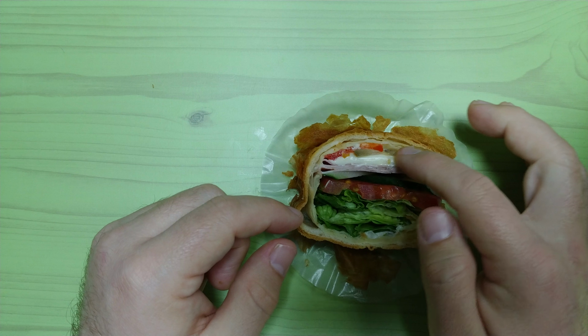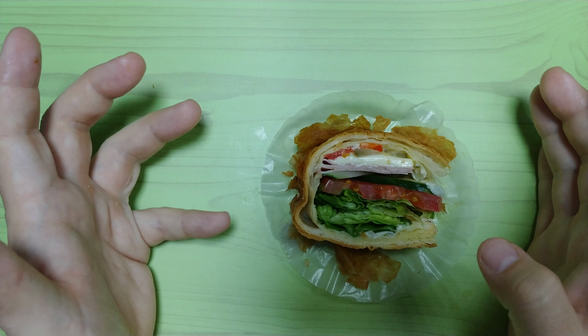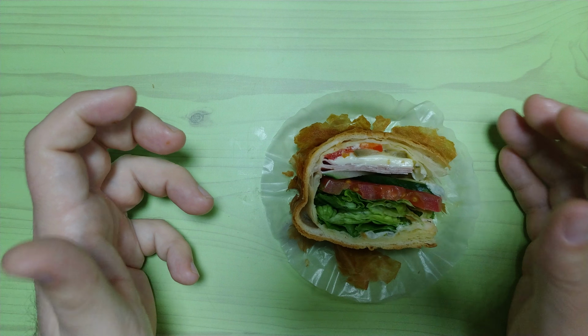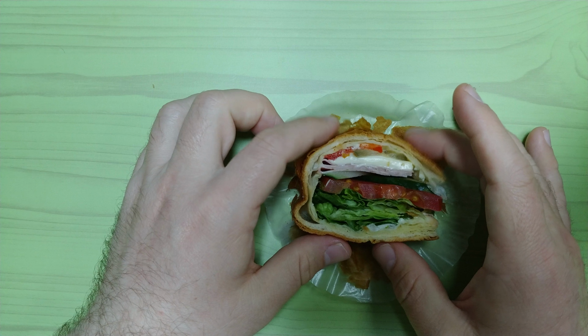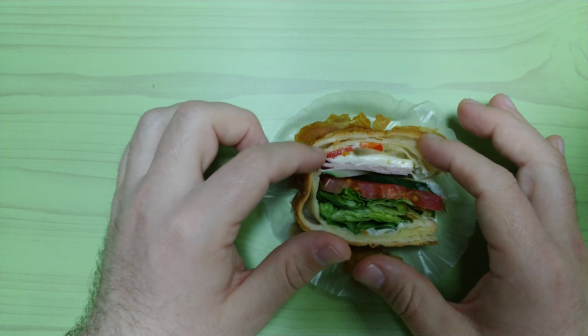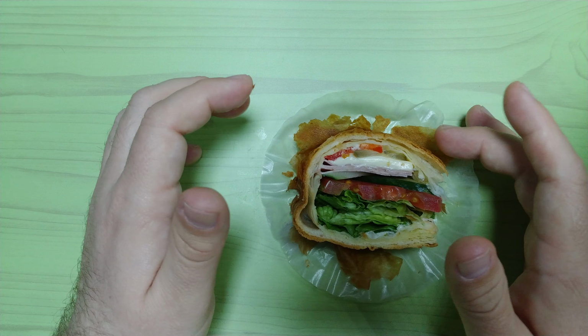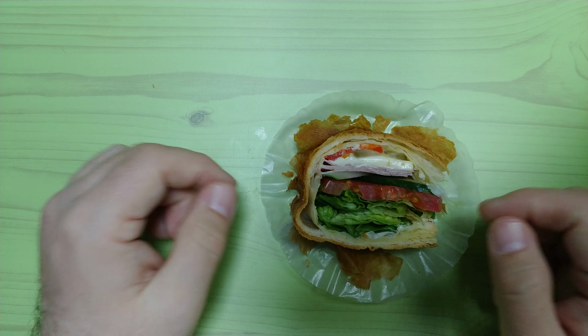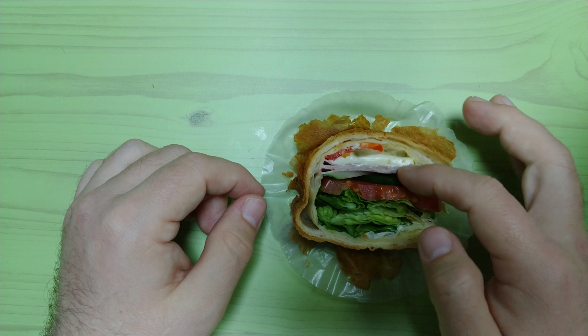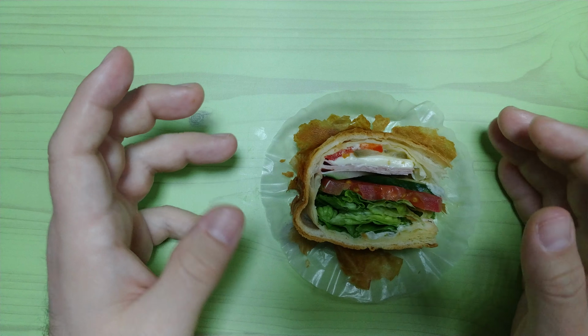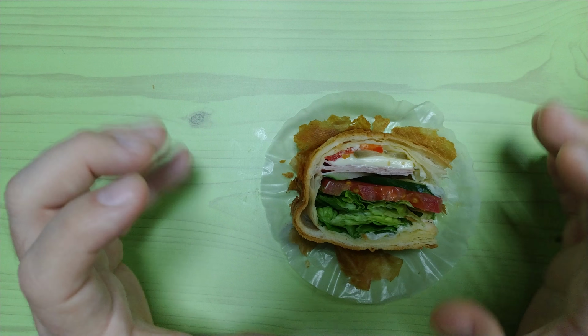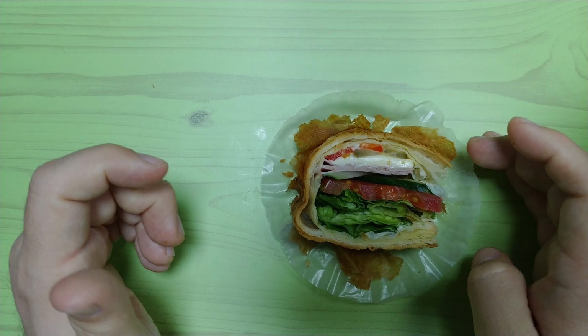Processed here. You can say processed cheese and processed meat. This sounds like a terrible sandwich. The croissant bread is kind of soggy and soft. Okay, it sounds terrible now, right? It's a soggy processed meat and processed cheese croissant sandwich. I don't want that. I don't want to eat that.